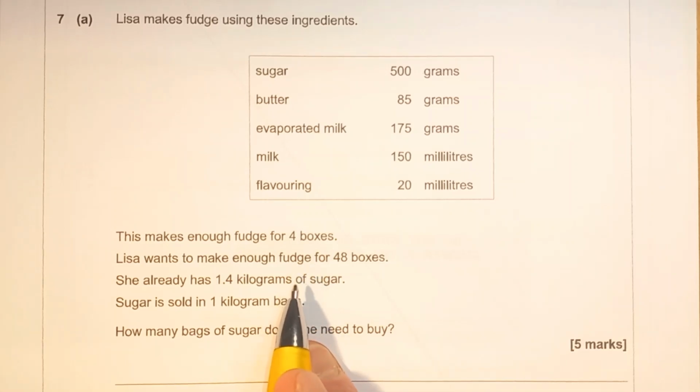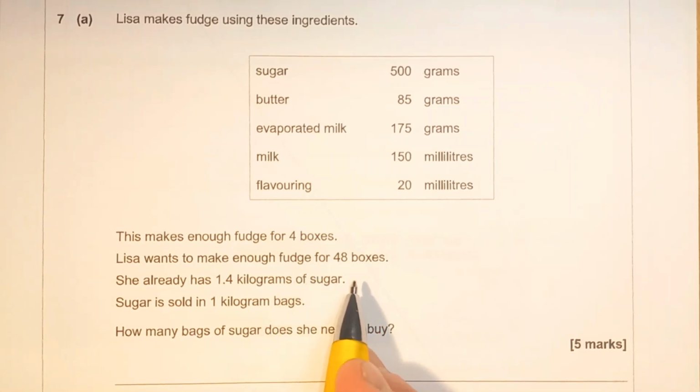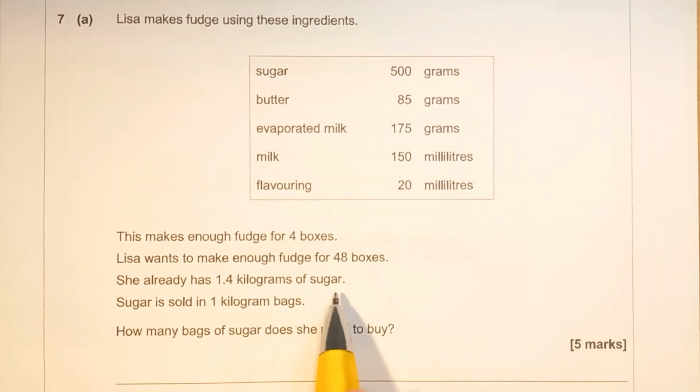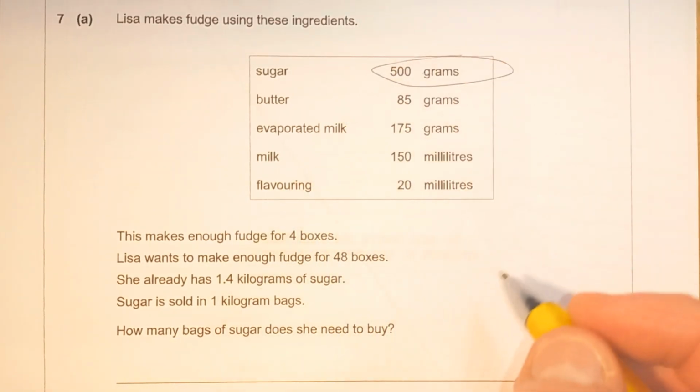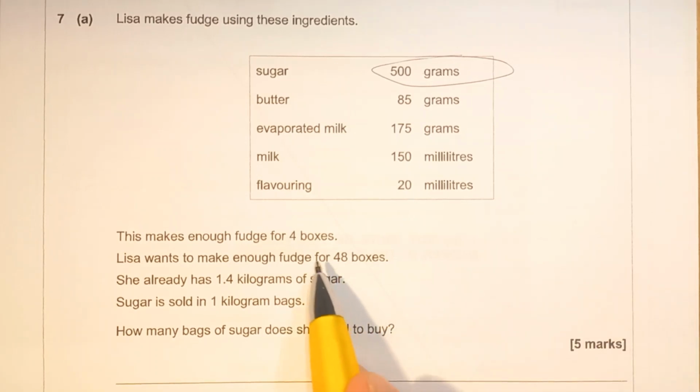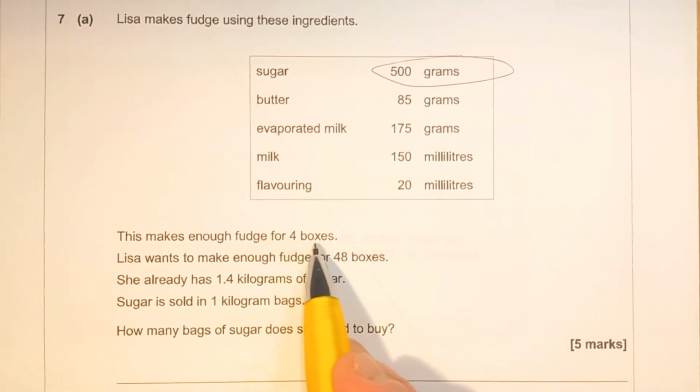Lisa wants to make enough fudge for 48 boxes. She already has 1.4 kilograms of sugar. Sugar is sold in 1 kilogram bags. How many bags of sugar does she need to buy? Okay, so we're only really interested in the sugar. Okay, up here.